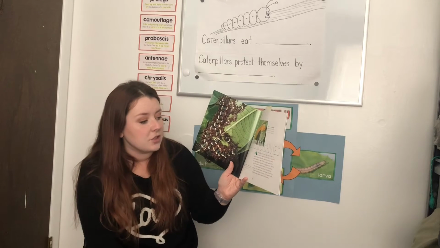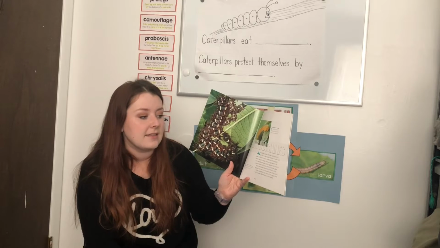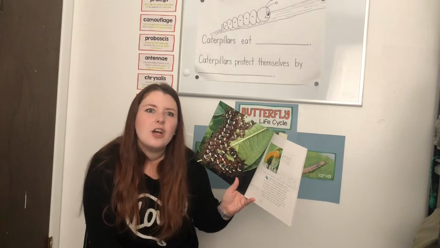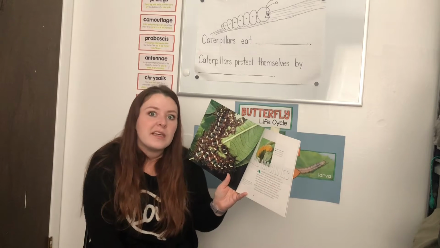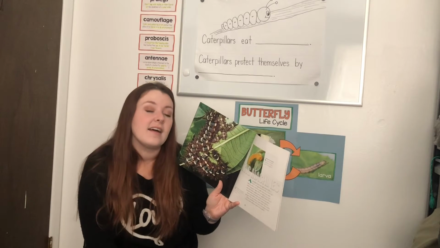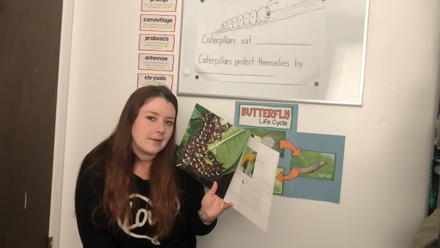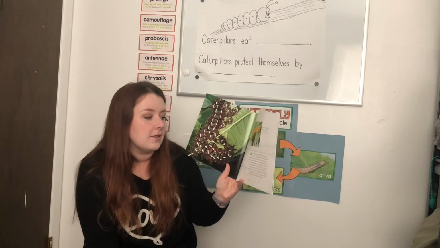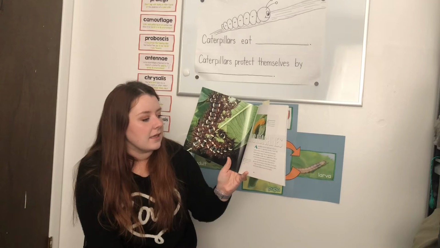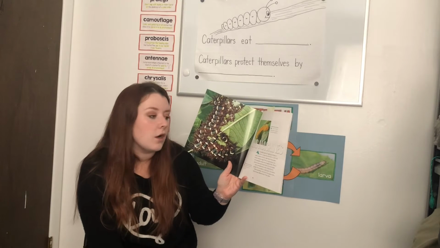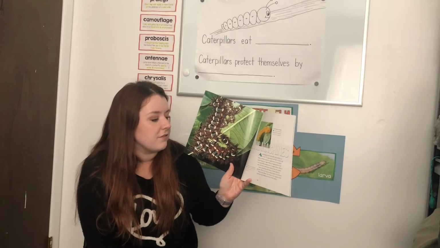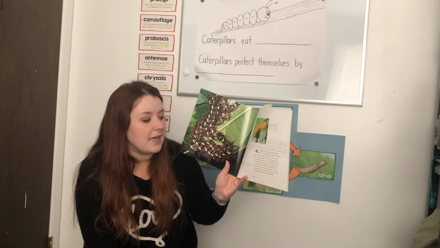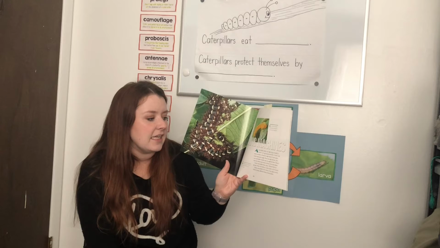When an egg hatches, the new caterpillar usually eats its eggshell first. Could you imagine that? If you came out of an egg and then your first meal was eating the shell? That's weird. We don't eat shells of eggs, but caterpillars do. Then it eats the leaves and tender stems of its host plant. Some caterpillars dine alone. Others feed in groups. They can strip an entire plant of its leaves.